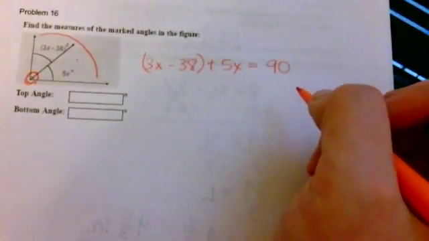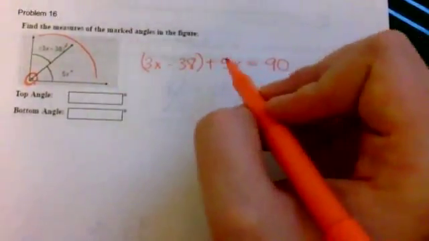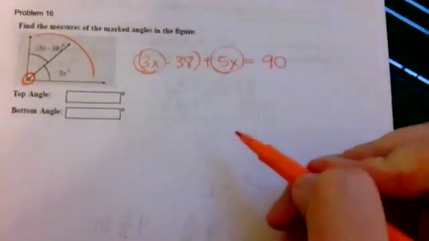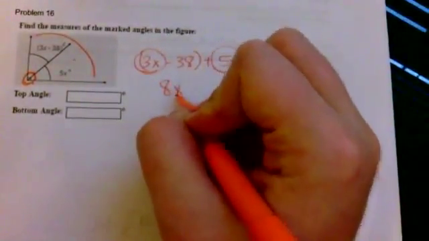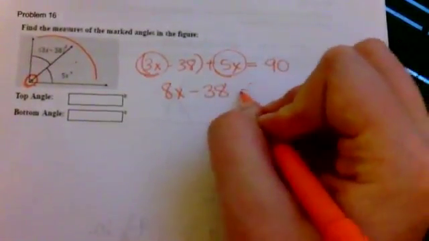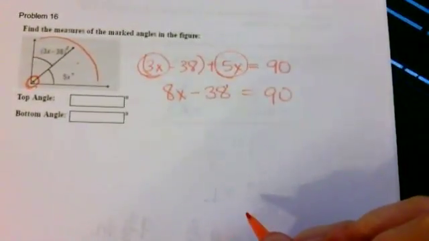So we start by combining like terms on this left side of the equation. So we have 3x and 5x. Those are like terms, so we're going to add them, and that gives us 8x. And we are still left with the minus 38 equals 90. So we're going to try to get x by itself.